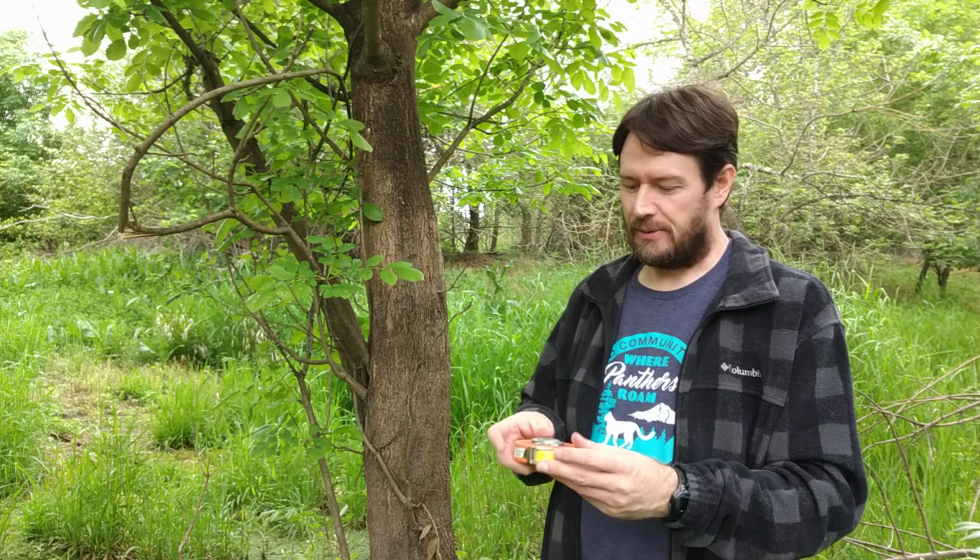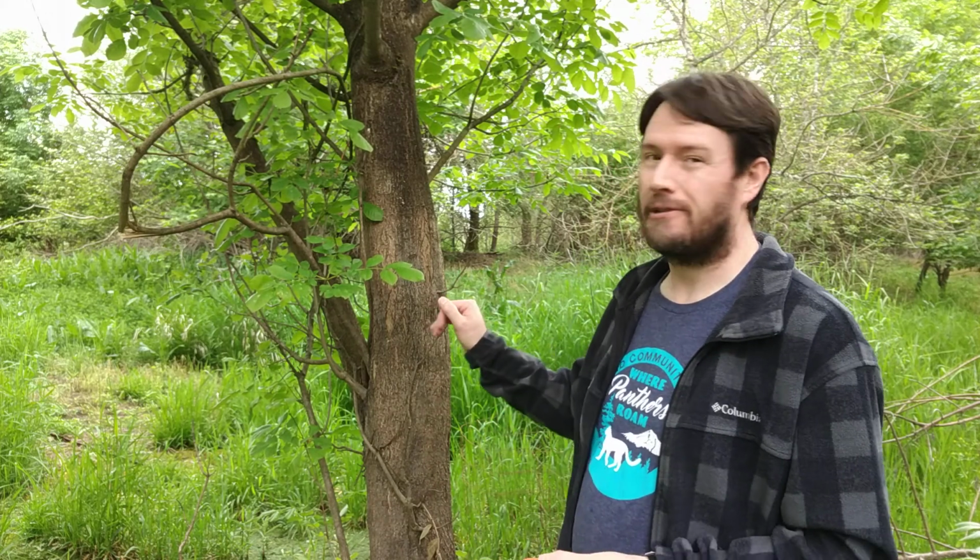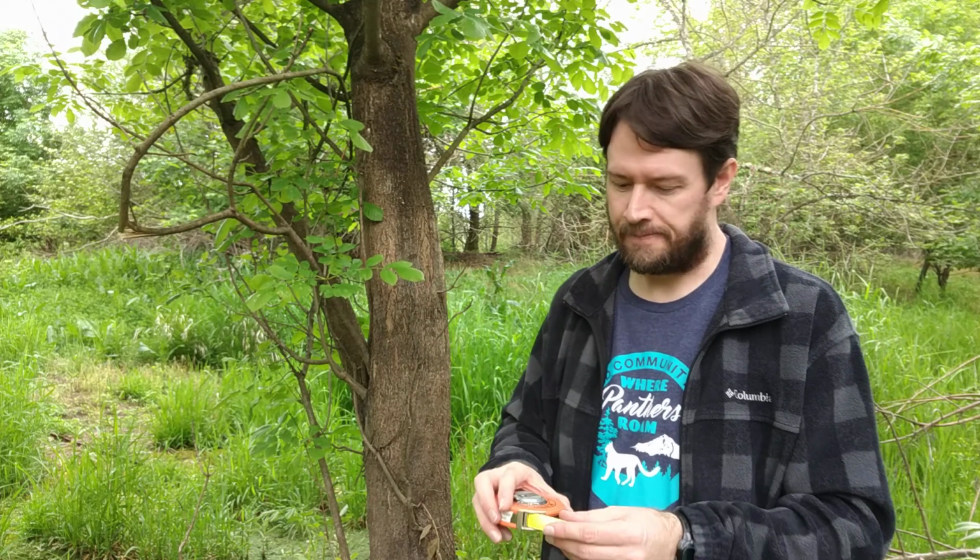But there's a slight problem with that because humans vary in size, right? So we are going to define breast height at either, depending on where you are, 1.3 or 1.4 meters. We're going to use the international standard, which is 1.3 meters. But just bear in mind that if you use 1.4, those diameters are going to be a little bit smaller.